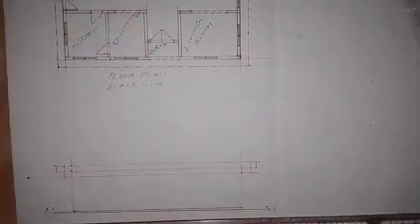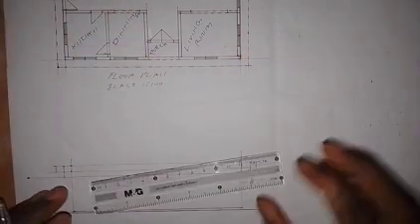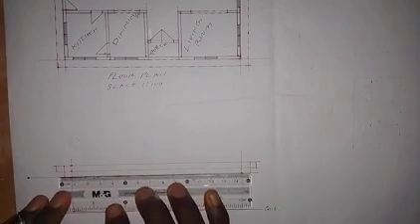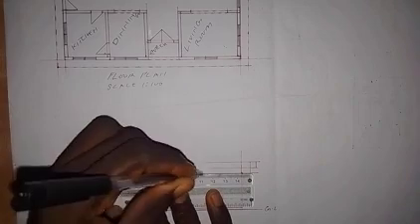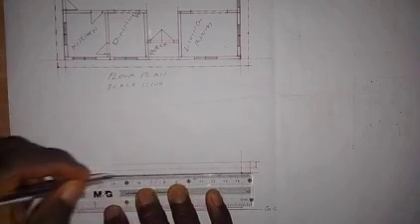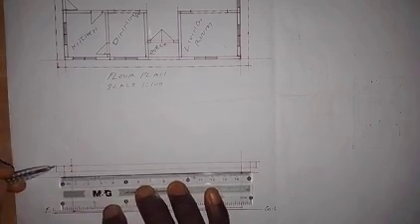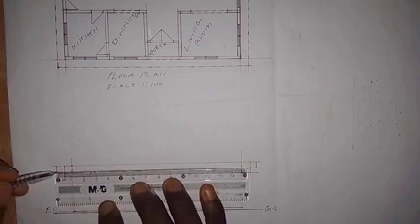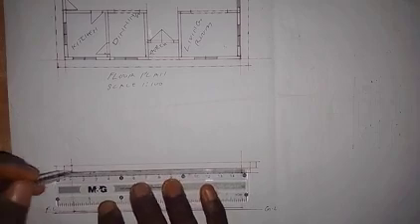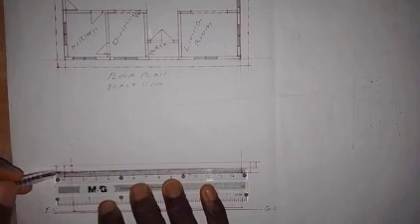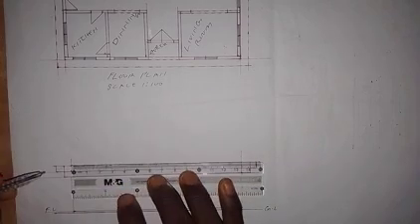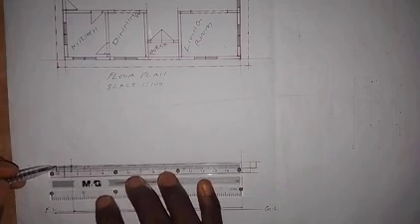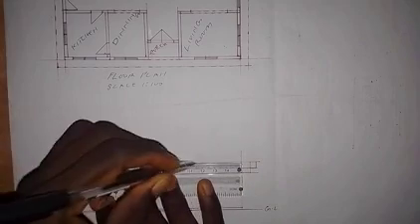Alright, for this line I'm going to make it a thick line. And this line also I will make a thick line.